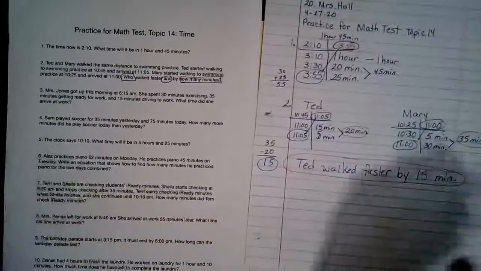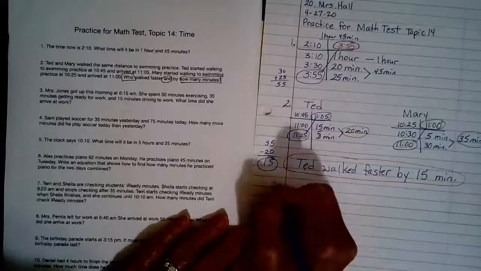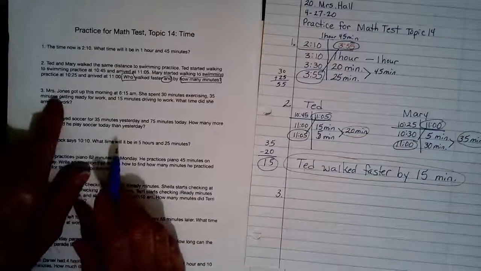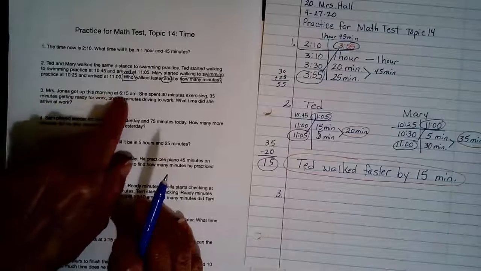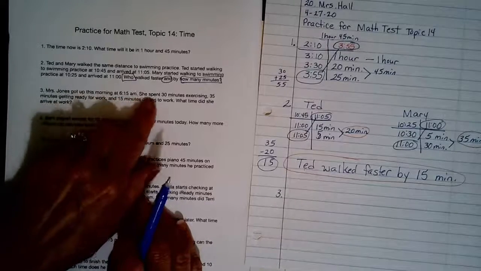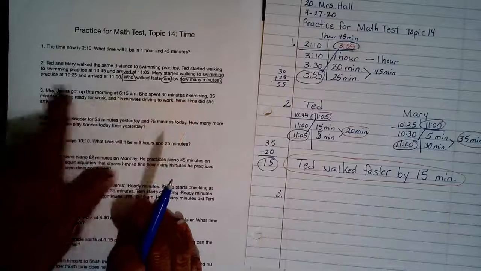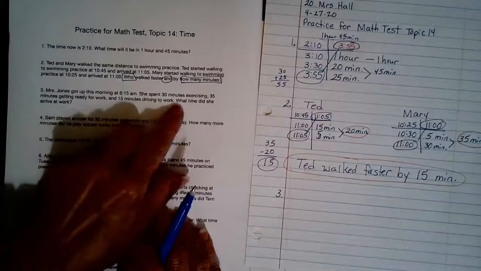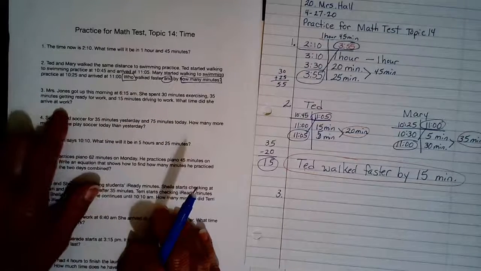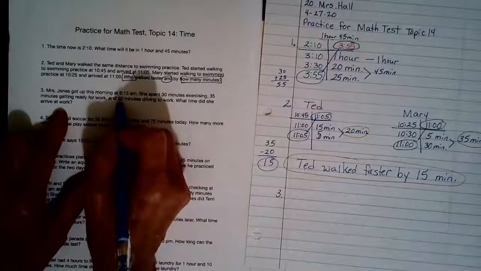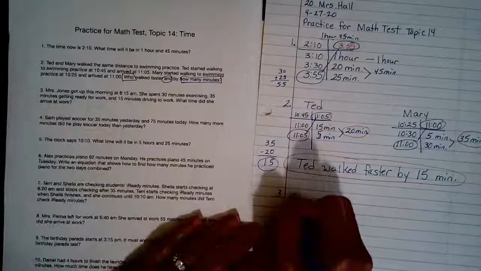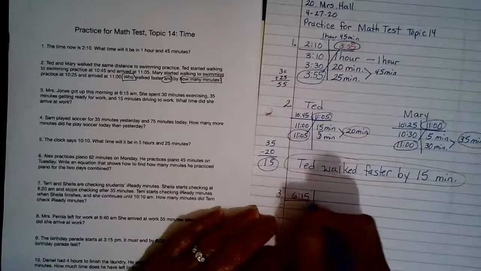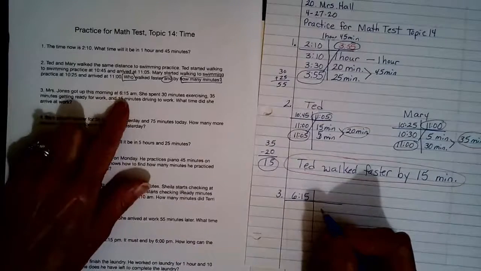Let's go to number 3. Again, skipping a line to make sure I have plenty of space. Number 3 says, Mrs. Jones got up this morning at 6:15 a.m. She spent 30 minutes exercising, 35 minutes getting ready for work, and 15 minutes driving to work. What time did she arrive at work? Well, she did a lot of things as she started at 6:15. So I know her start time was 6:15.